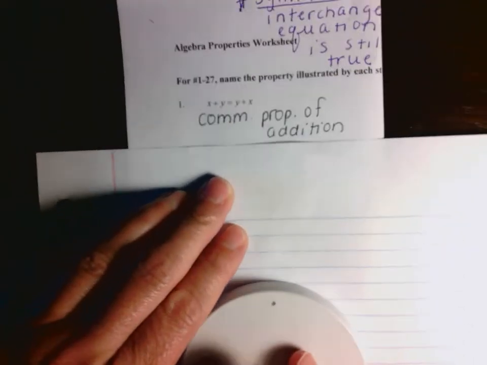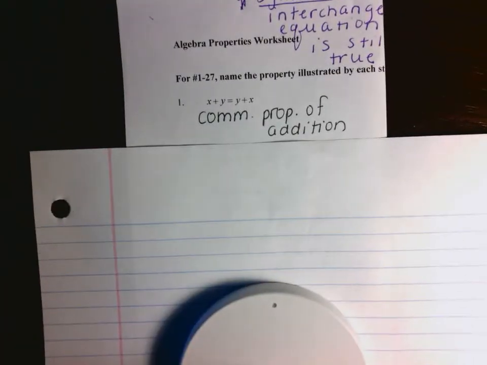Okay, so you should have done numbers 1 through 21 odd, and we're going to go over those together, and then you can do the rest for homework. So if you have any questions on any of these, you don't understand and you got it wrong and don't understand what you did, then just email me.